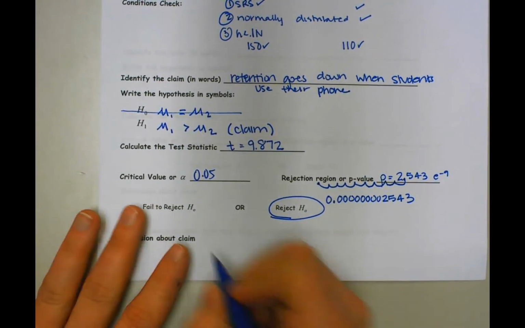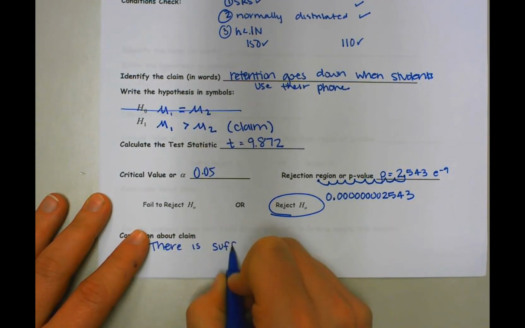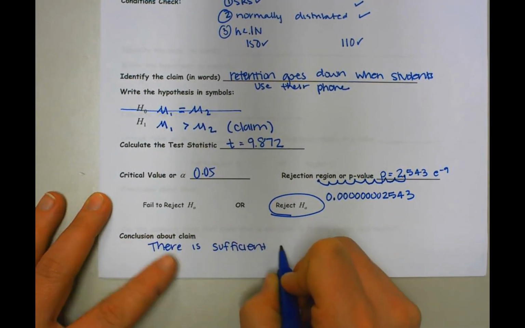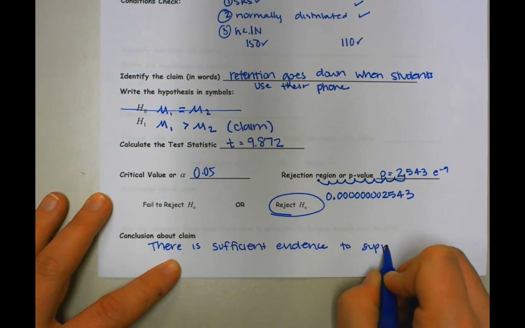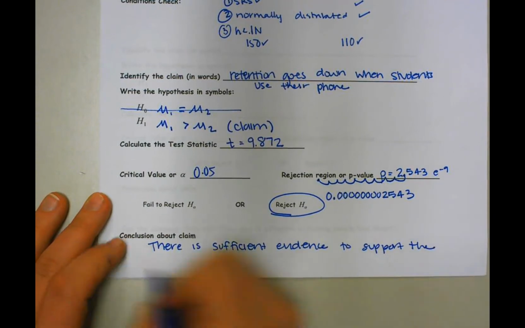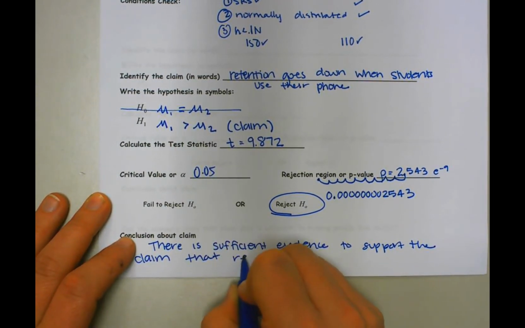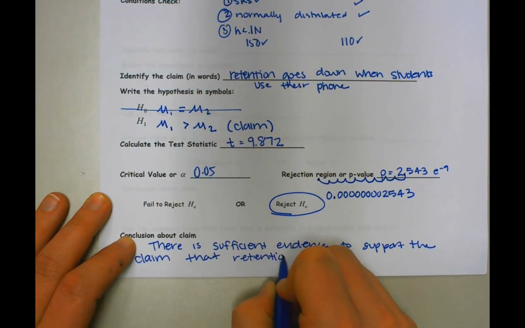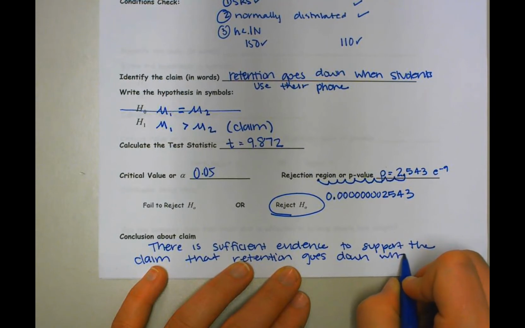So there's sufficient evidence to support the claim that retention goes down when students use their phone.